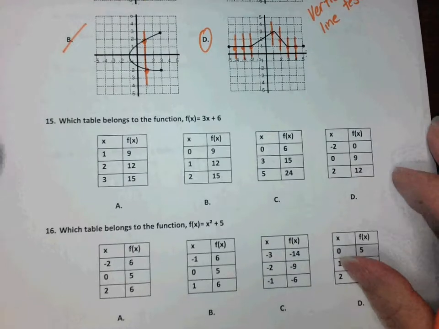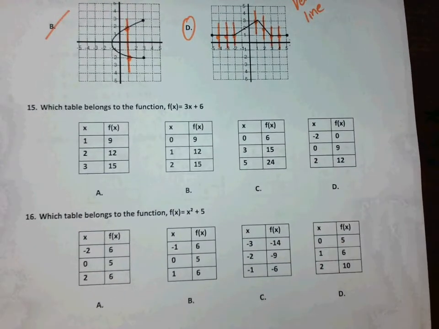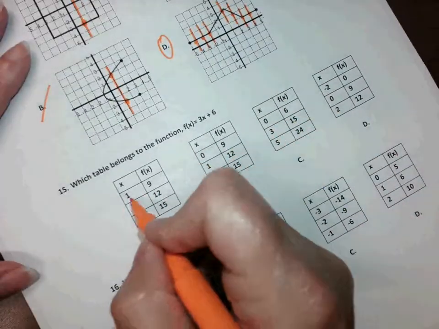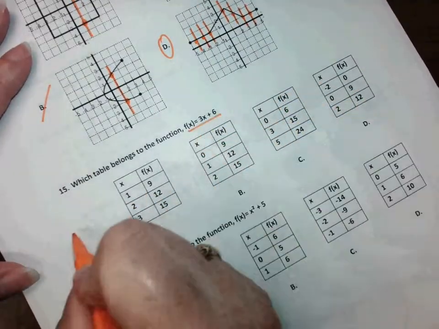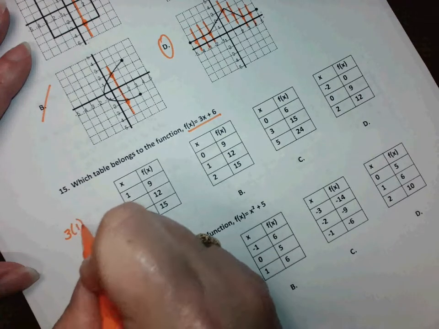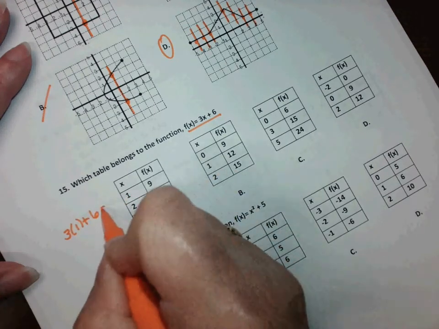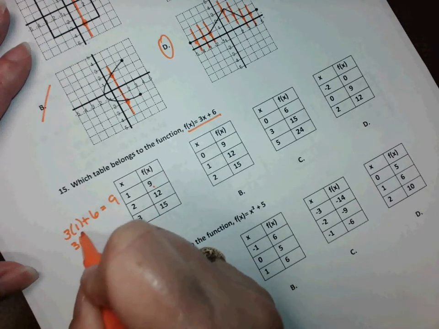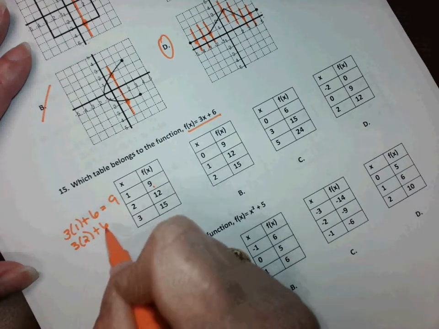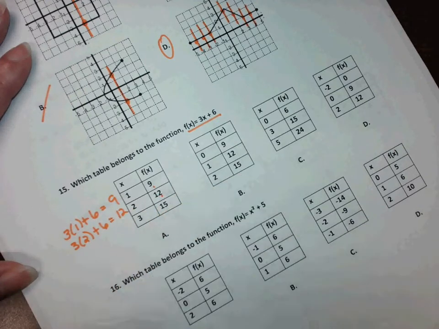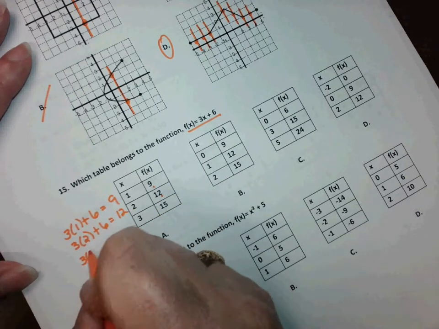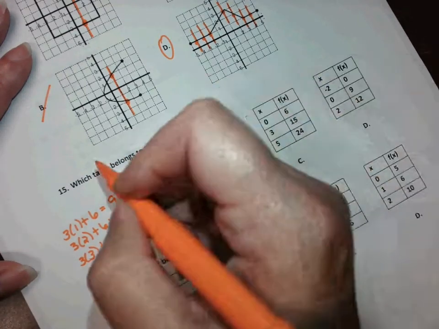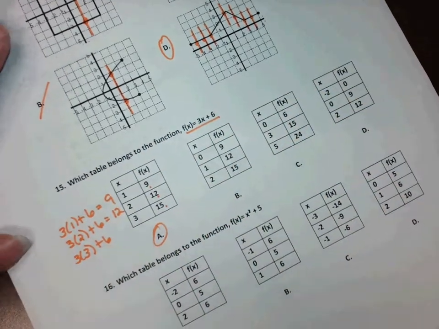Number 15, which table belongs to the function? This is your input and output stuff. If you input a 1 into this equation, 3 times 1 plus 6 equals 9. Input a 2. 3 times 2 plus 6. 6 plus 6 is 12. Input a 3. 3 times 3 plus 6. This is 9 plus 6. That is 15. This is the correct answer.